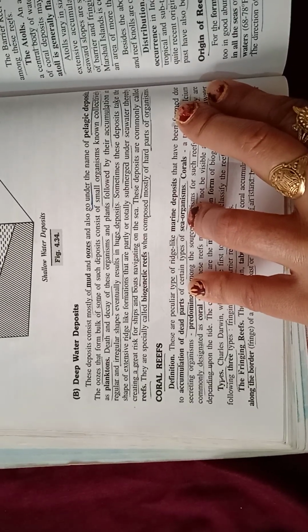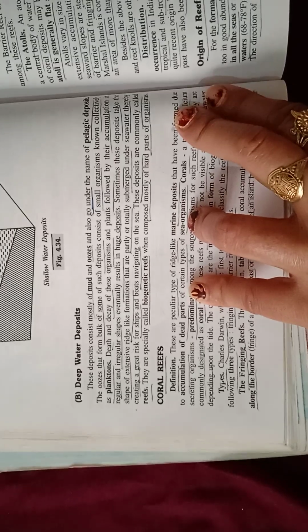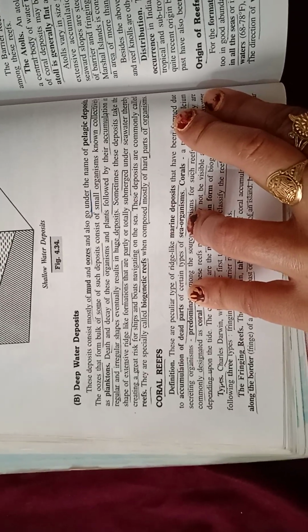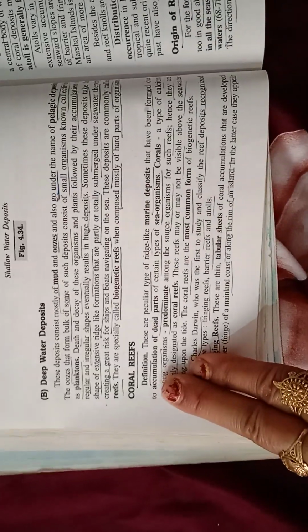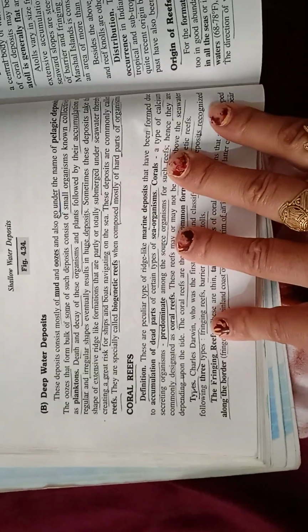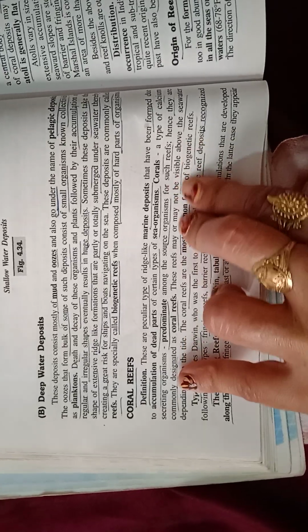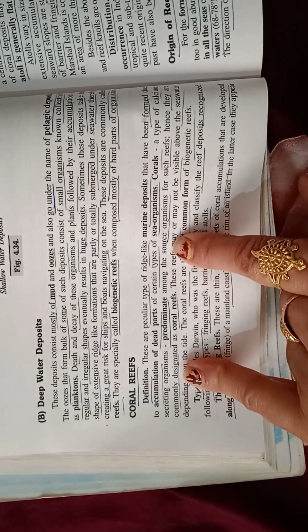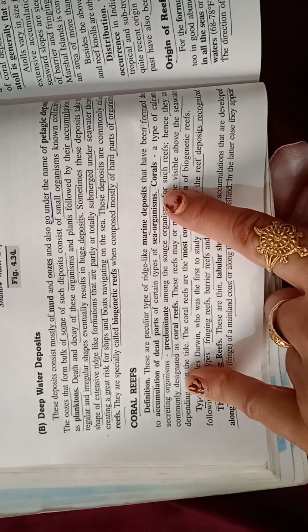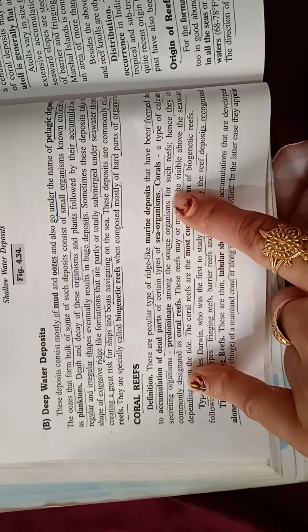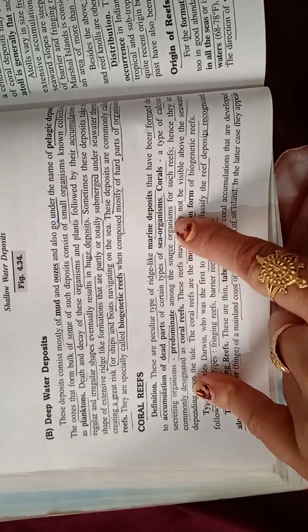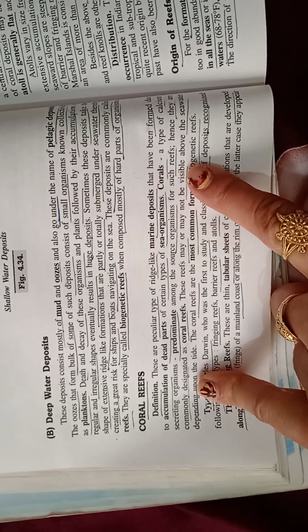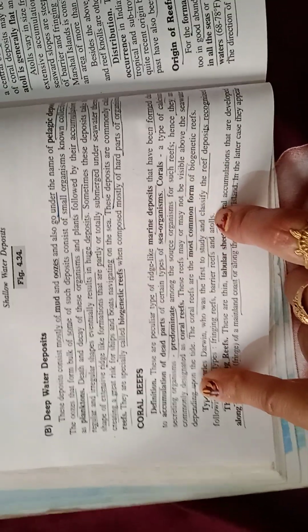These are especially called biogenetic reefs, when composed mostly of hard parts of organisms. Coral reef definition: these are a peculiar type of ridge-like marine deposit that have been formed due to accumulation of dead parts of a certain type of sea organism. Corals, a type of calcium-secreting organism, predominate amongst the source organisms for such a reef. Hence, they are commonly designated as coral reefs.